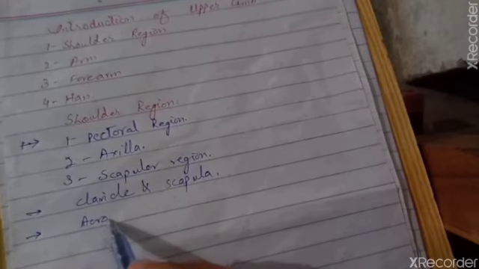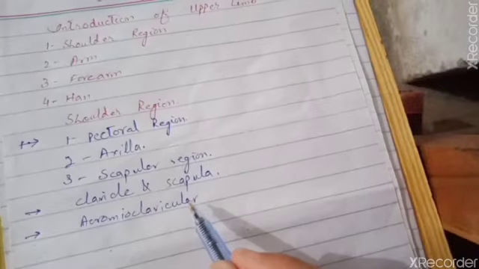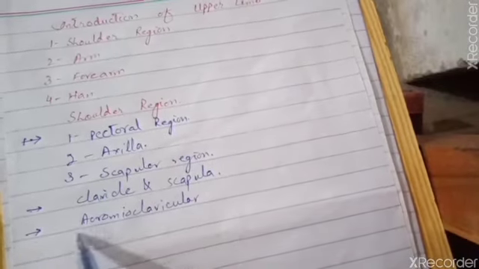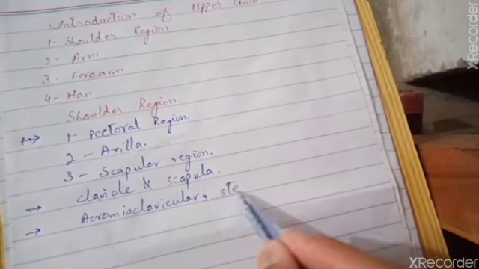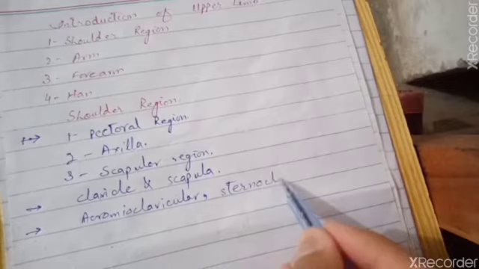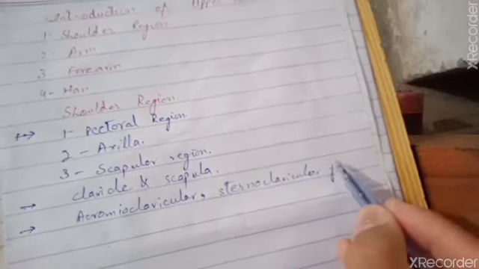These are the acromioclavicular joint, found between the acromion process of the scapula and the clavicle, and the sternoclavicular joint, which is formed between the sternum and the medial head, or sternal head, of the clavicle.